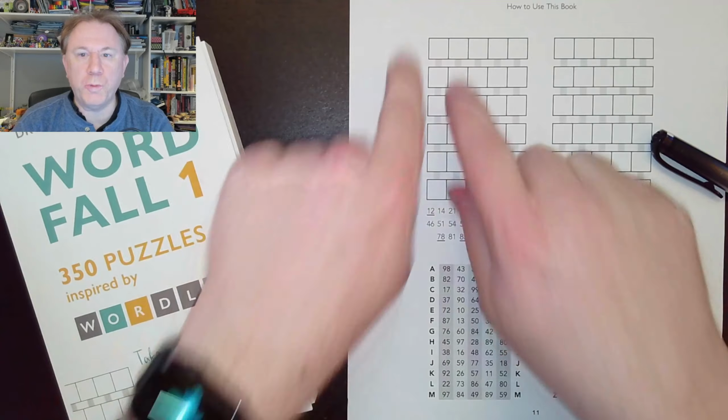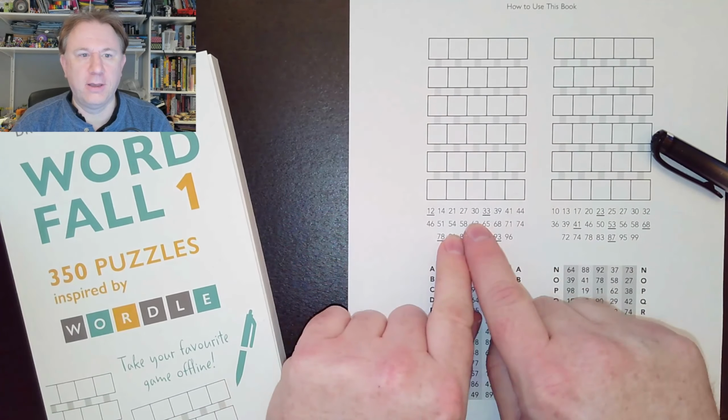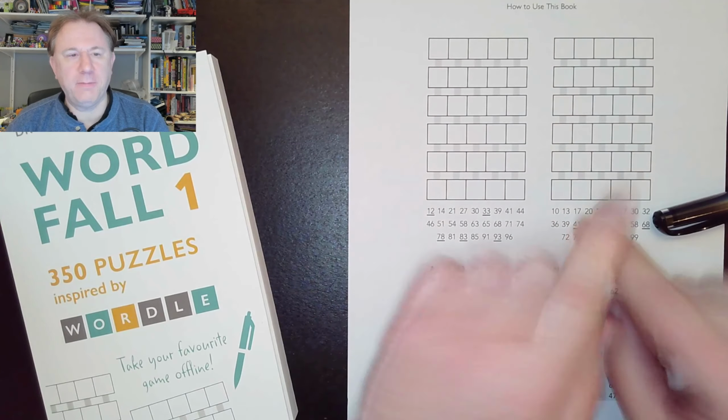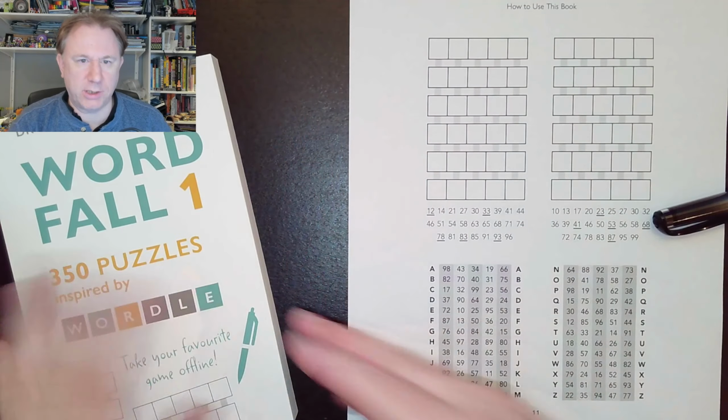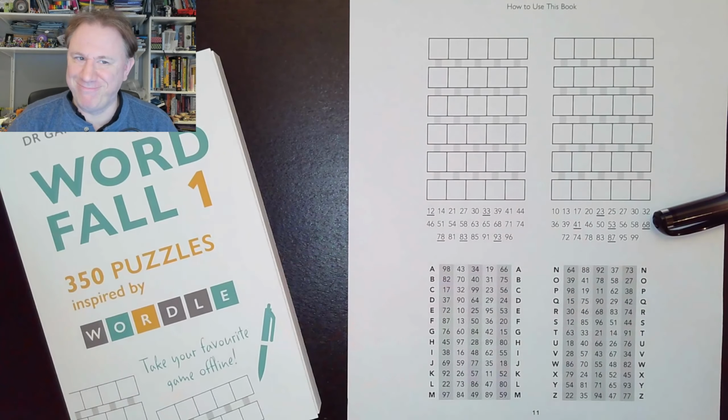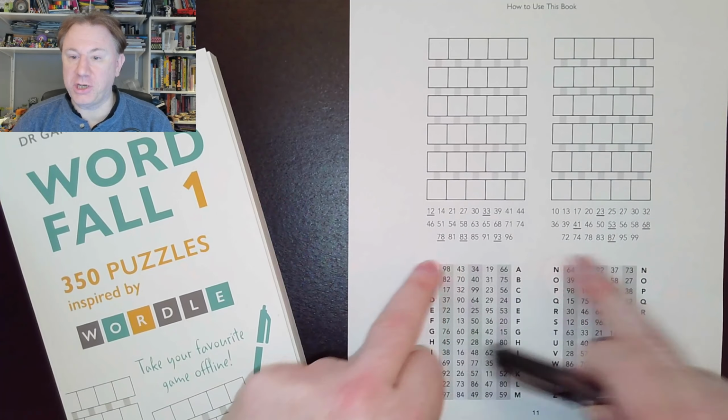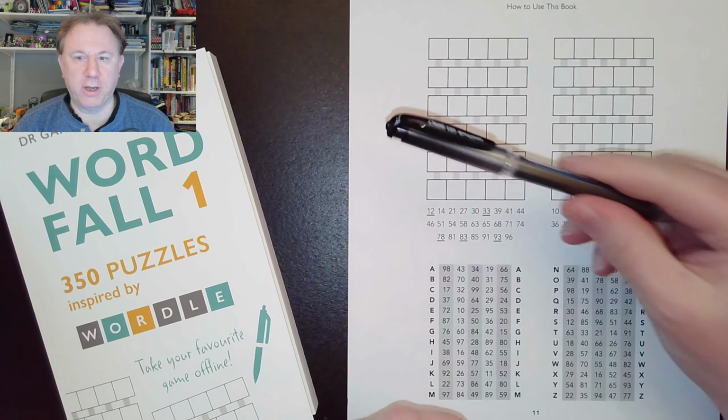So all of the puzzles look like this. Every puzzle page has got two puzzles on it. Here's the first puzzle and here's the second puzzle. They're completely separate. The only reason they're on the same page is so we can fit as much as possible in the book. No other reason. They do, however, share this table at the bottom of the page, which I will come to in just a second.